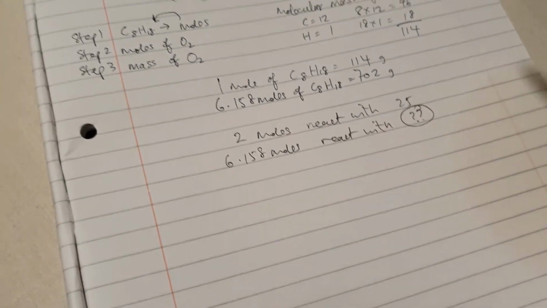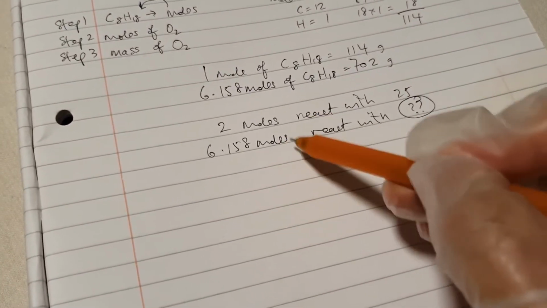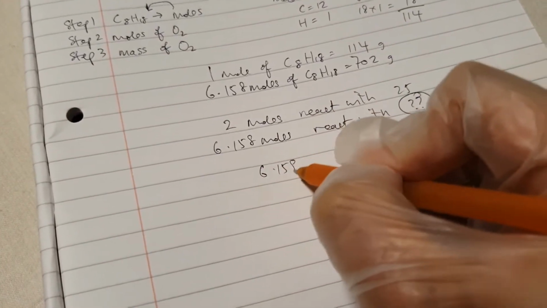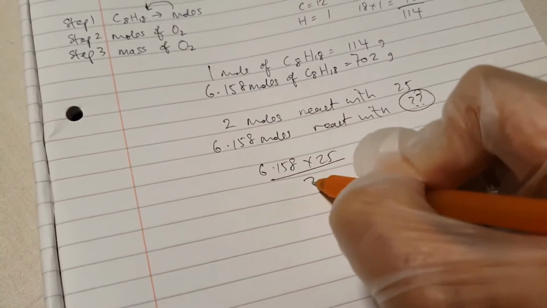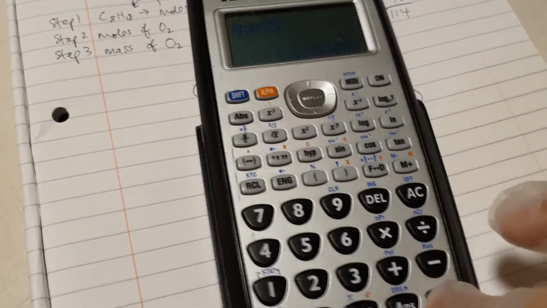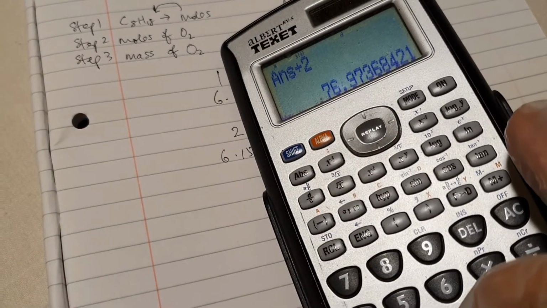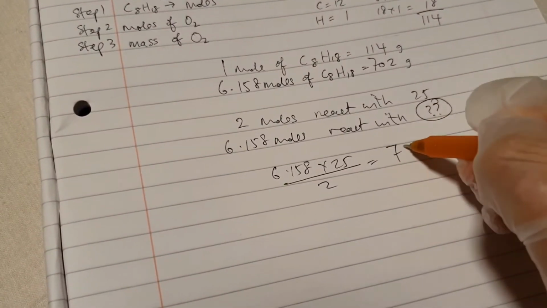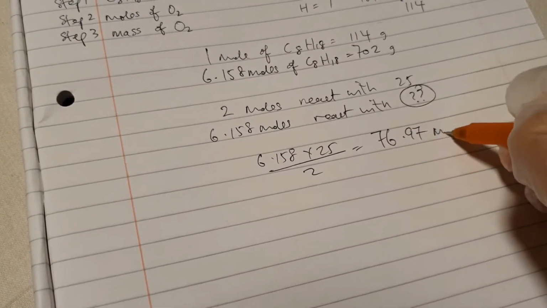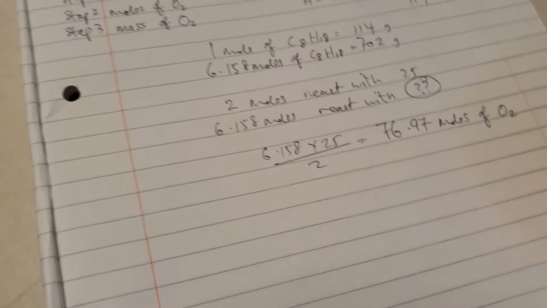To find that out, we need to times this by 25, and then divide by 2. So 6.158 times 25 divided by 2, we should get 76.97 moles of O2.